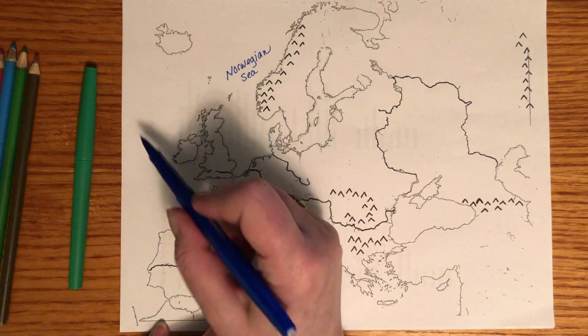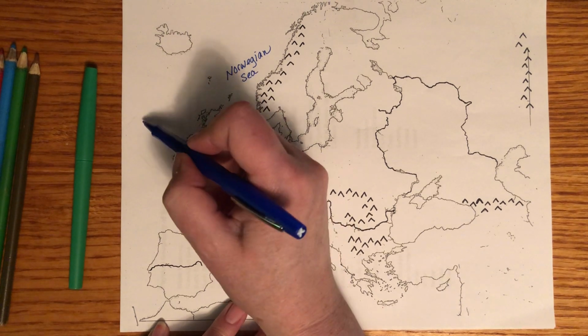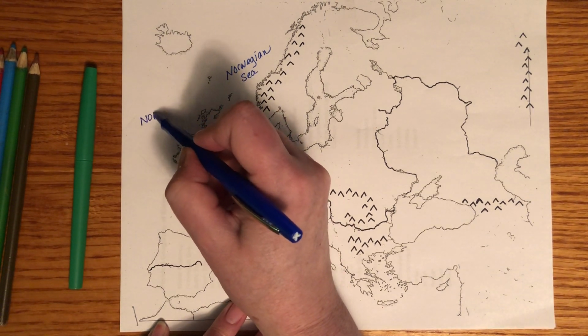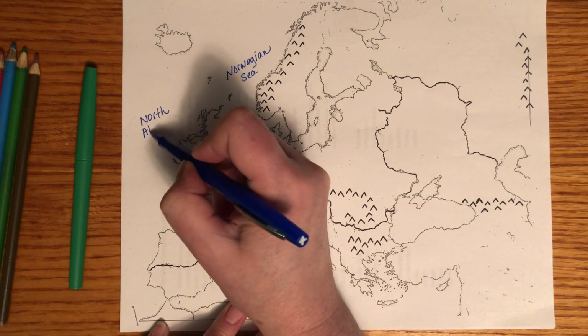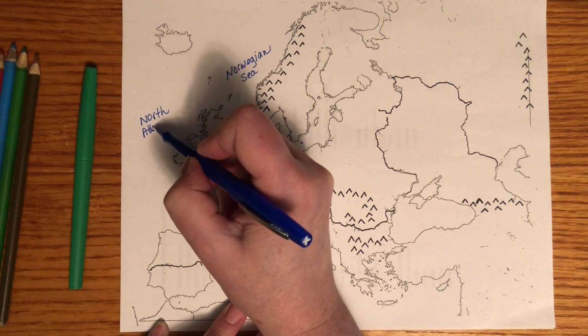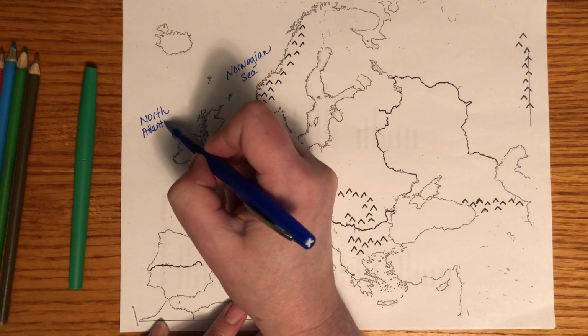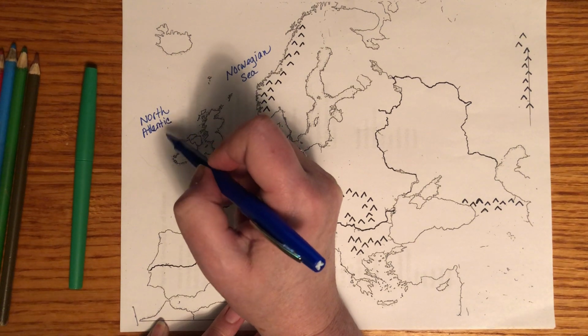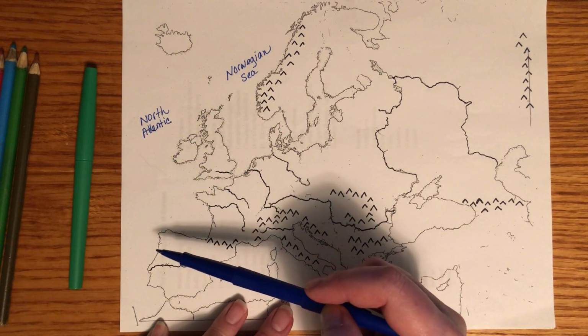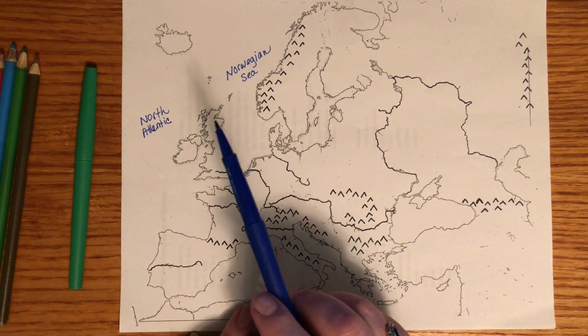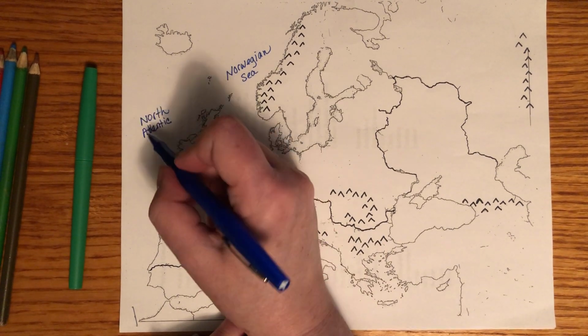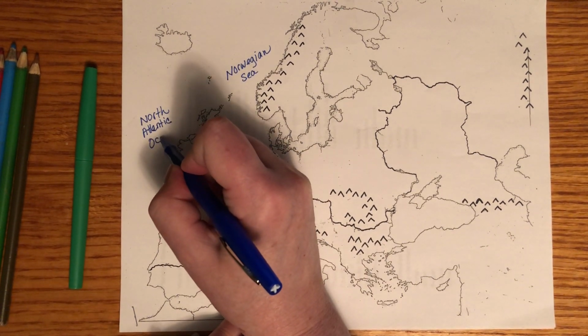Now, over here, we all know what this area is. This is the North Atlantic. Oops, you know how I leave out letters sometimes. And this is about 600 miles long and about 360 miles wide. This is the North Atlantic Ocean.